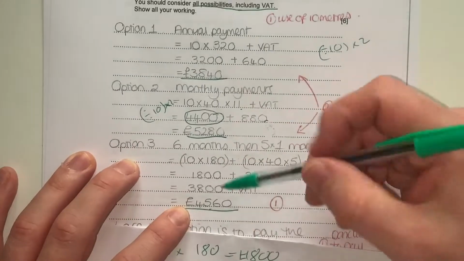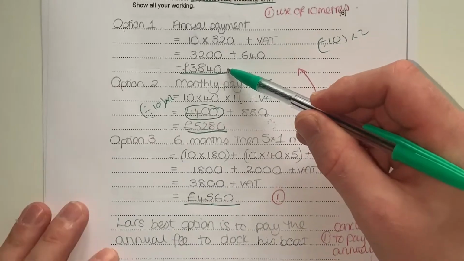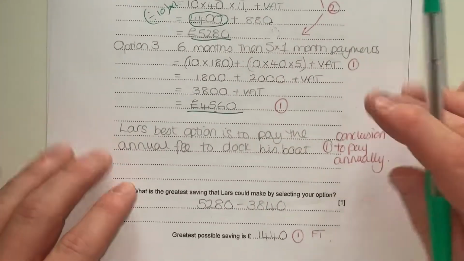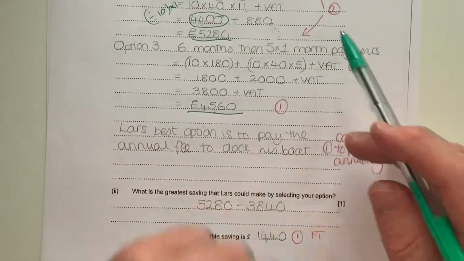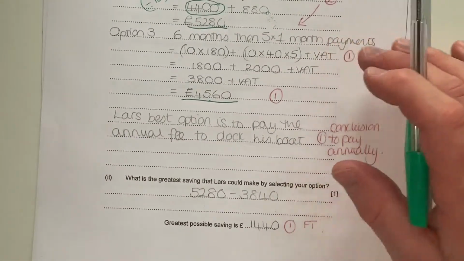Okay, but is it the most expensive? No, it's not. The cheapest was actually the very first one we done, 3,840. So you've got to do all that for the 5 marks, but then your 6th mark is just showing that the best option is to pay for the annual fee, which makes sense because it's 11 months.